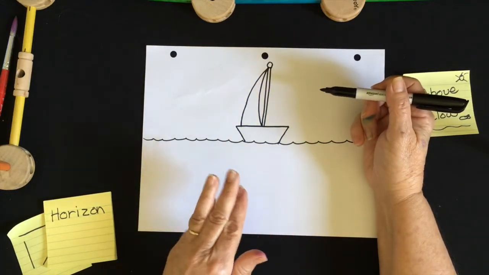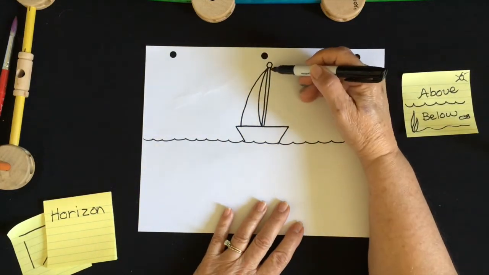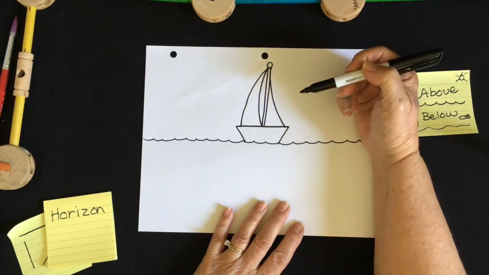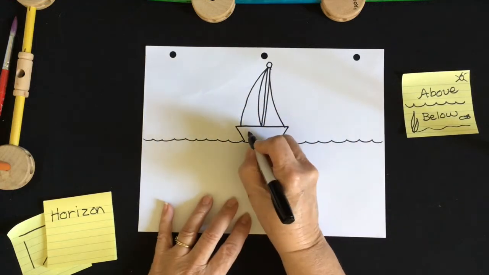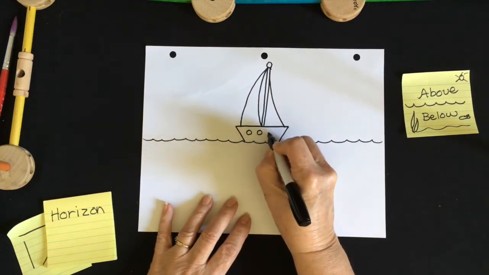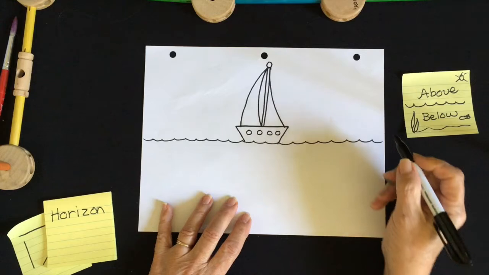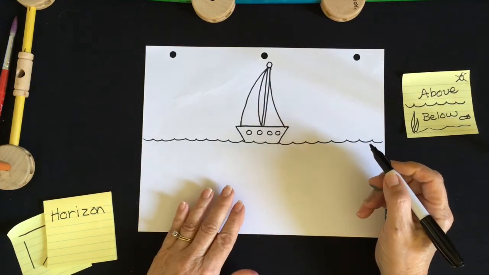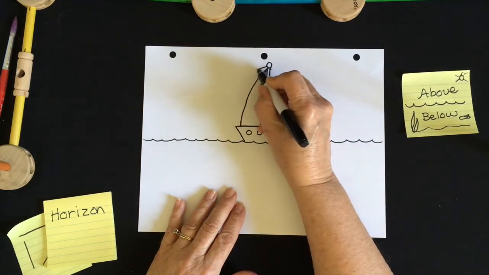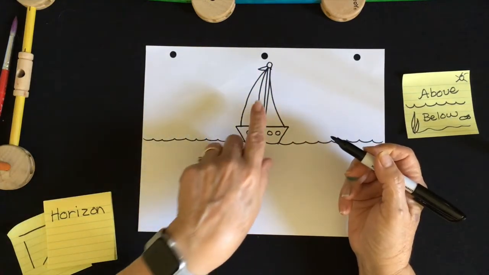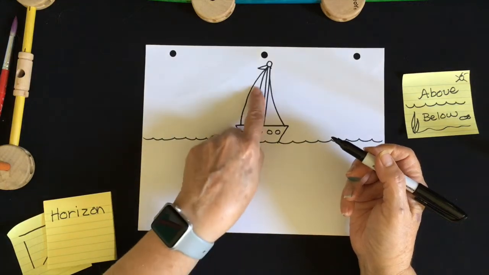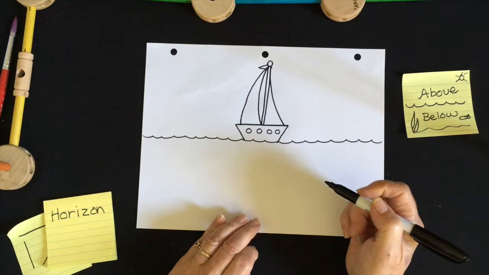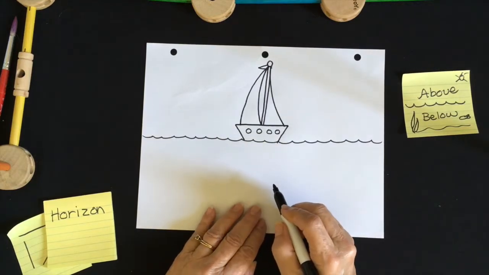Now, typically the sailboats would have more than one sail, so we'll make another one on the back of the boat, another curved line, like so. Now we're going to add some other details, such as these small windows, which are round, because typically on a boat you see round windows, and those are called portholes. I'll also add a flag. Notice that the flag is pointing this way because the wind is blowing in that direction, filling the sail with air. Now I'll show you how to make a cruise ship.